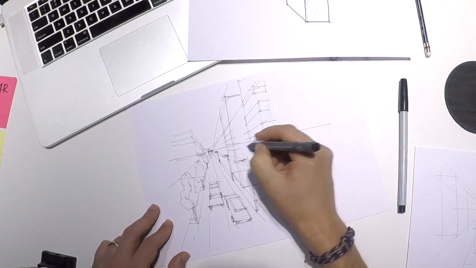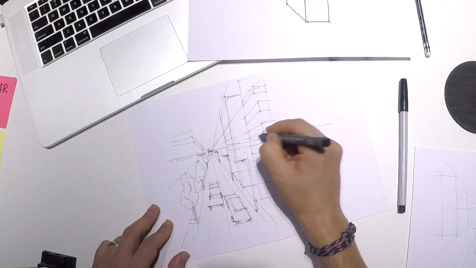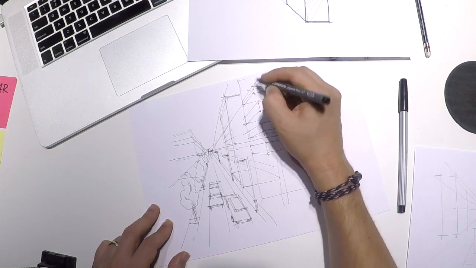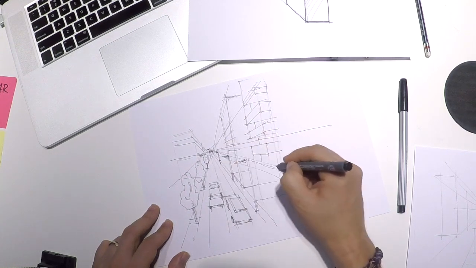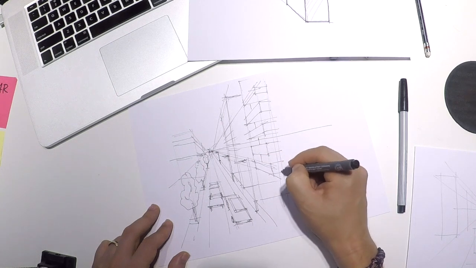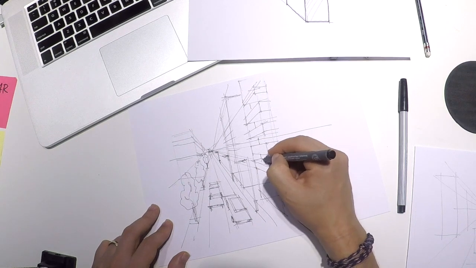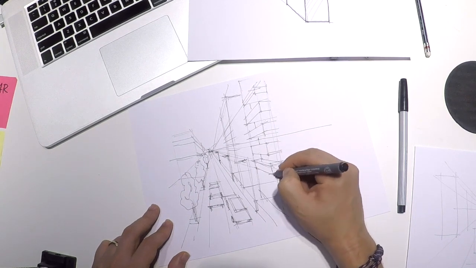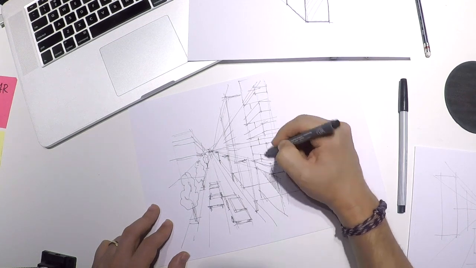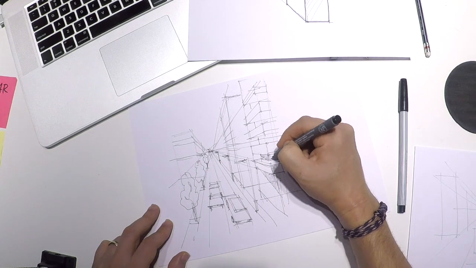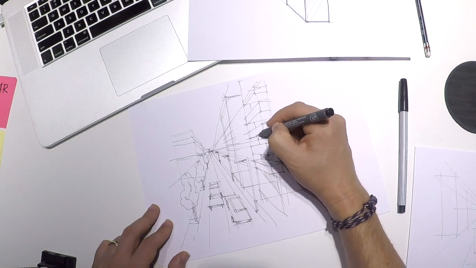So let's add here some balconies on my building. You can see every surface, every detail on my sketch follows this 1-point perspective rule, everything going into this vanishing point on the horizon, like this, with a little bit of shading, like a shadow below the balcony here and there.